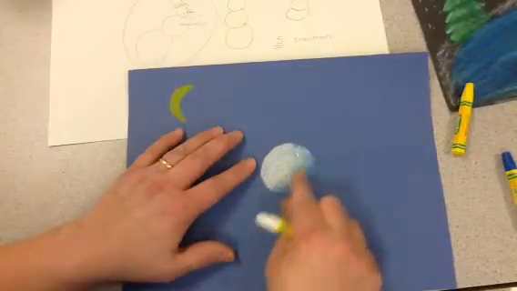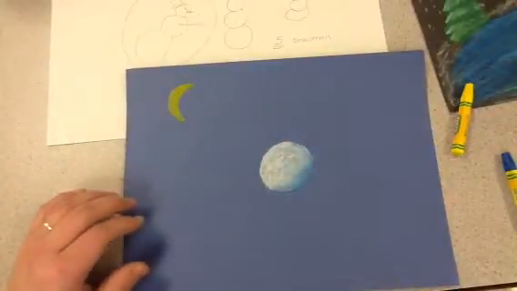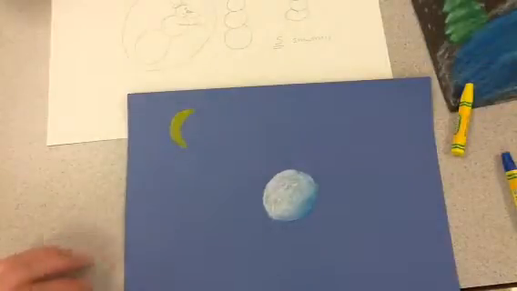And you kind of keep going over it again and again and again until you get it how you like it. And you're going to color it in to try and make it look more like a sphere. I'm going to have you stop before you're done.